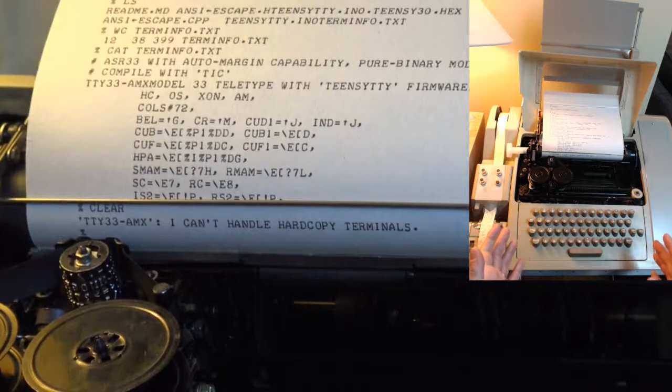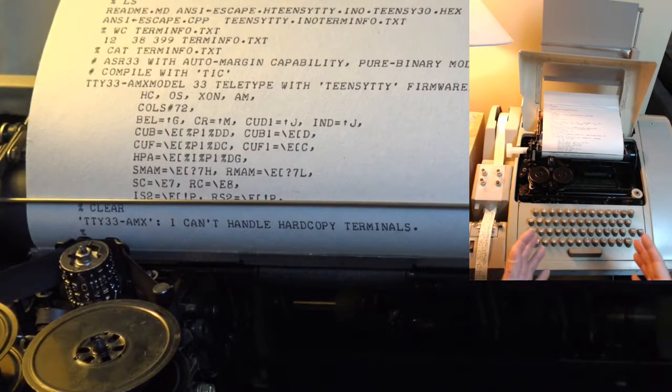So I don't want to fix this by just fixing my terminfo. Anyway. The next thing I think though is maybe there's a clue in it says I can't handle hard copy terminals, because I've seen that message before.